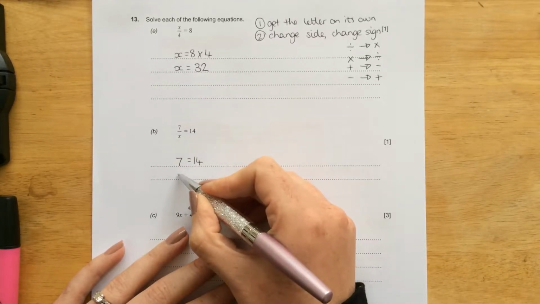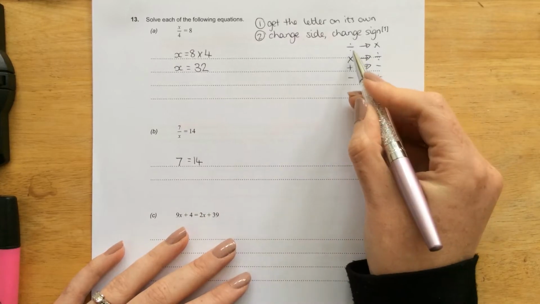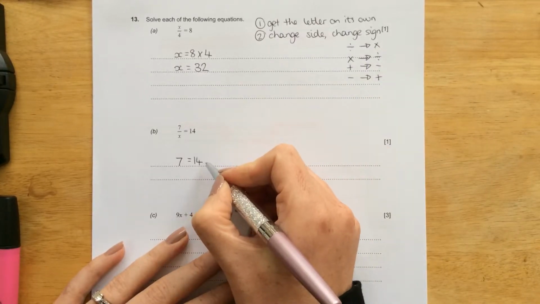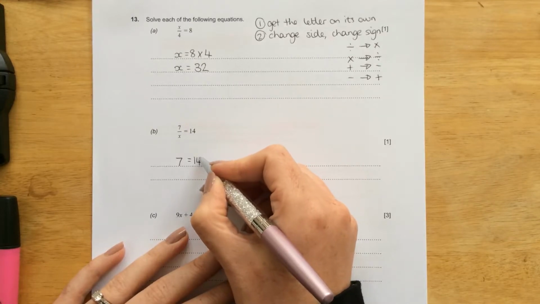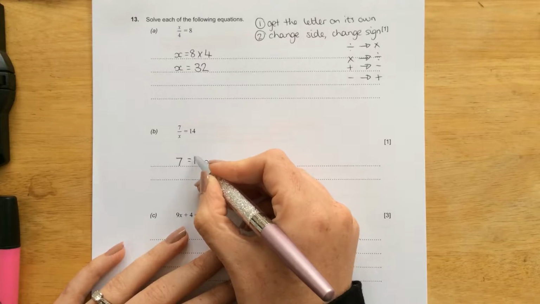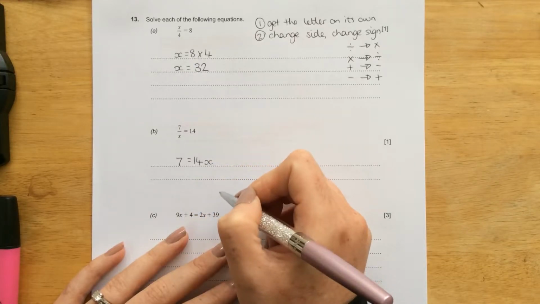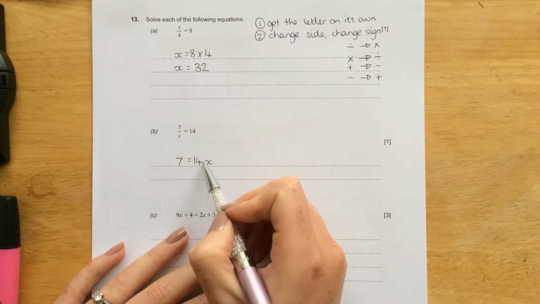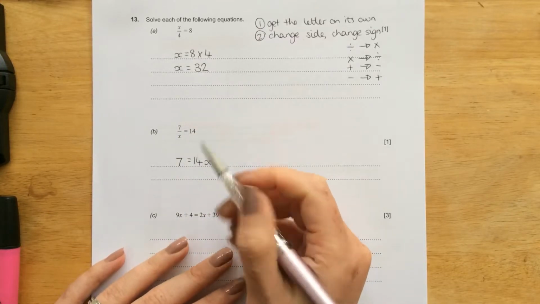So instead of dividing by x, it's going to be a times by x. So 14 times x, when the number is right next to the letter, I don't need to write the times sign. This means 14 times x. So it's a divide by x here, move it over, times by x.